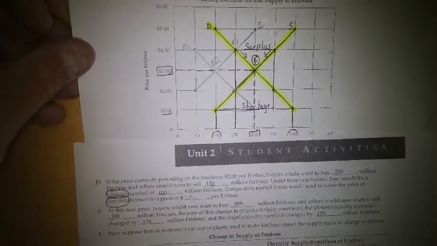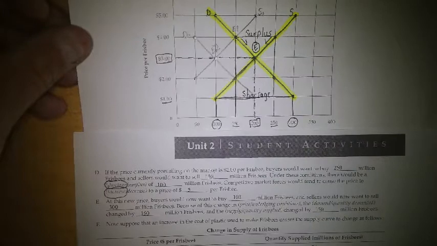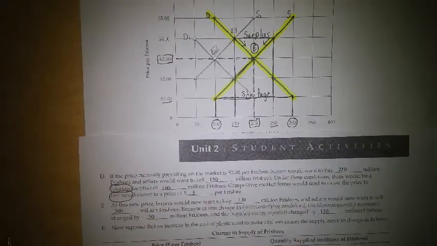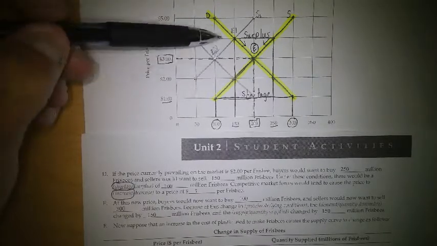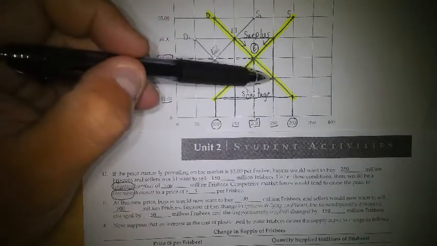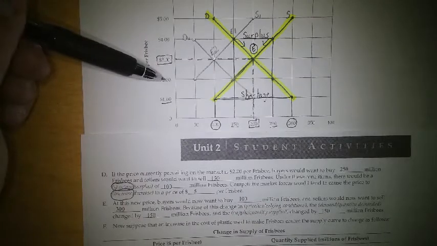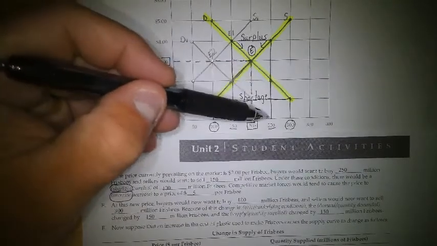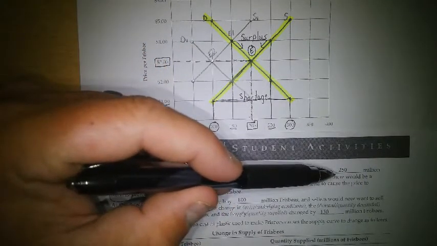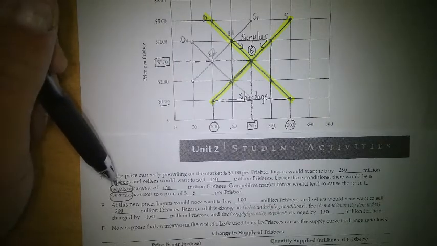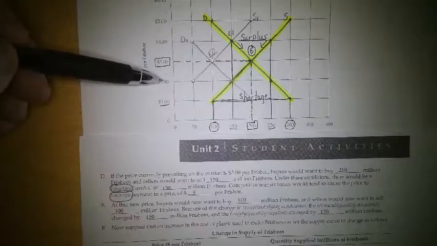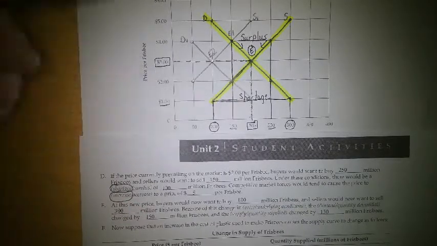All right. Go on to the next paper now. In letter D on your paper, it says if the price currently prevailing on the market is $2 per Frisbee, what would buyers want to buy? Okay, so if we go over to the demand curve, at $2, how many are we demanding? Right, we're still on this one. At $2, if I go over to demand, there's my 250. We're demanding 250, which is the answer I put right there. Y'all see that? So we're demanding 250 million Frisbees, and the sellers want to sell how many? At $2, how many do they want to sell? 150. Good.